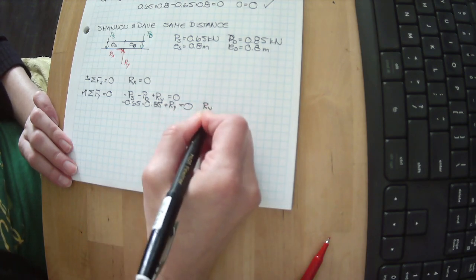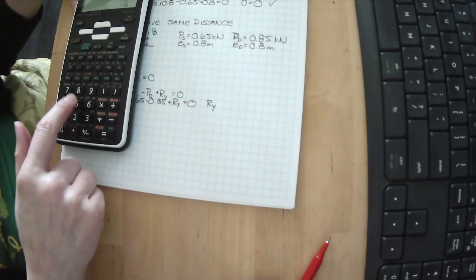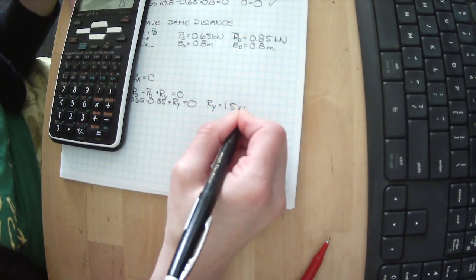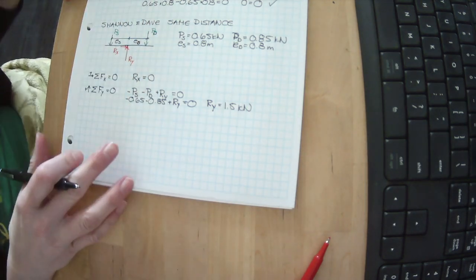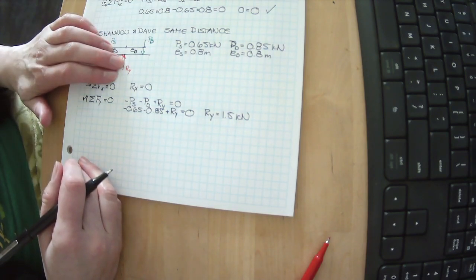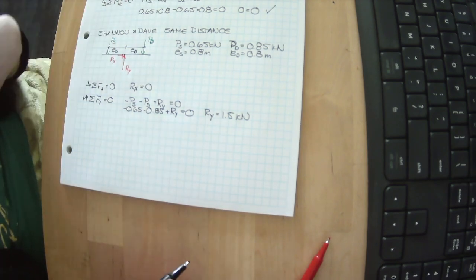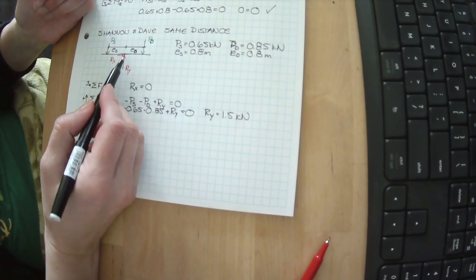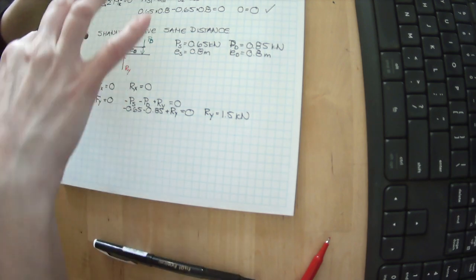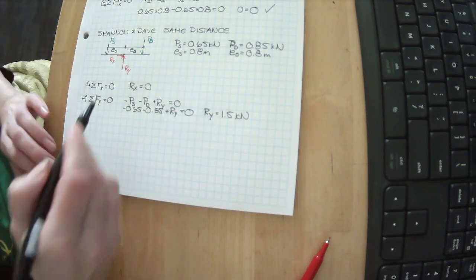We can rearrange this and see what it takes for this to be in equilibrium. So we have 0.65 plus 0.85. We need this teeter-totter to be able to support 1.5 kilonewtons. If this teeter-totter support can hold 1.5 kilonewtons, this thing can be in equilibrium. So that seems like it would be our job as designers to make sure whatever that is can support 1.5 kilonewtons. Now, we don't have anything to restrain it from rotating about that point. Let's see if it's in equilibrium.